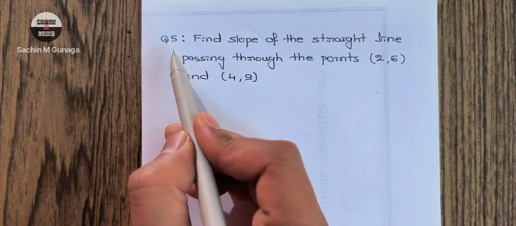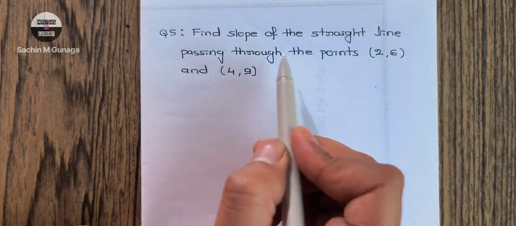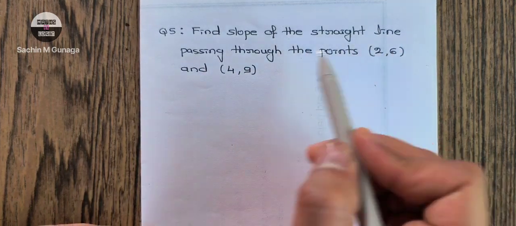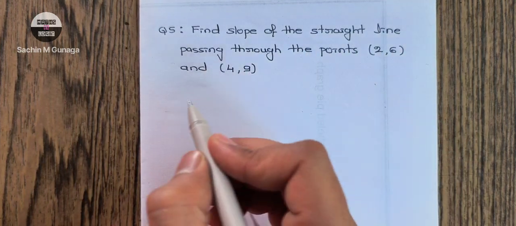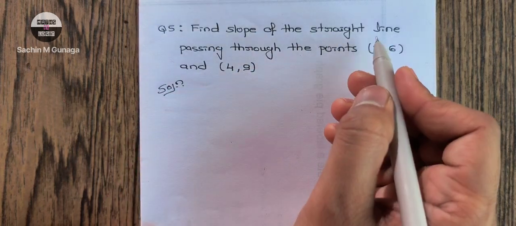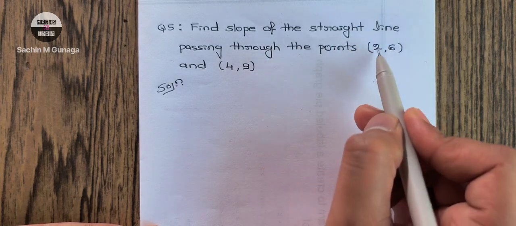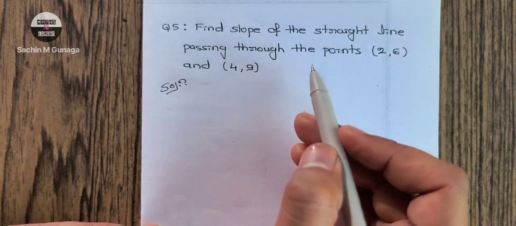Next, question number 5. Find the slope of the straight line passing through the points (2, 6) and (4, 9). So here we need to find out the slope of the straight line. To find the slope of the straight line, here how many points are given? 2 points are given.